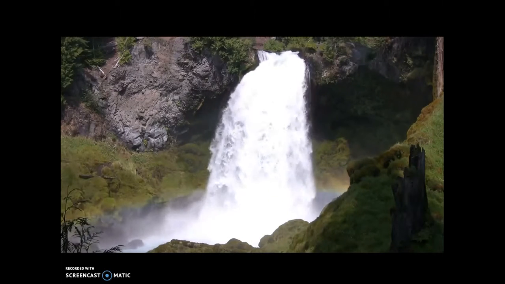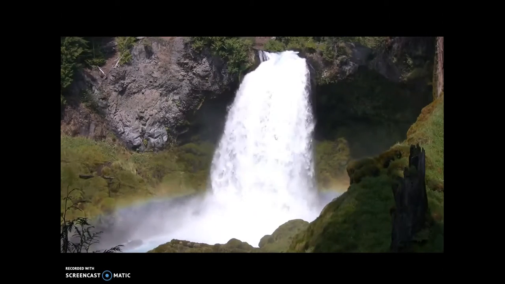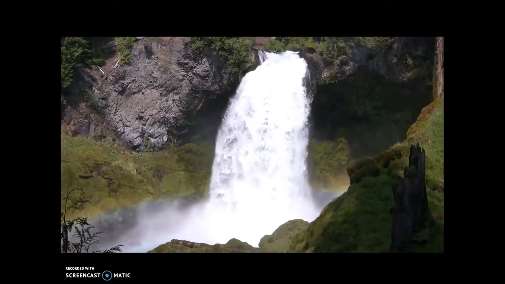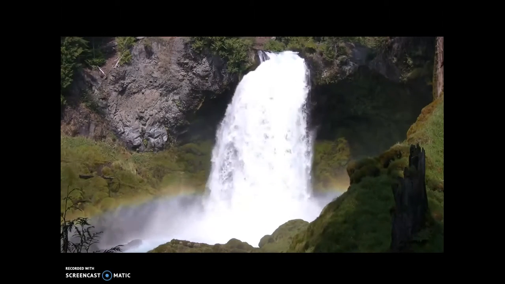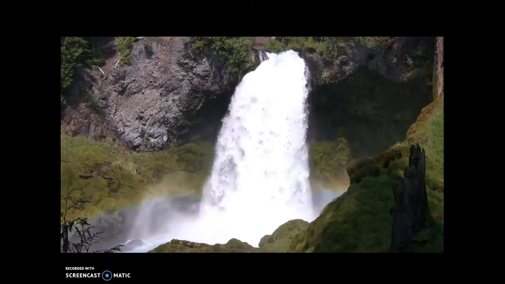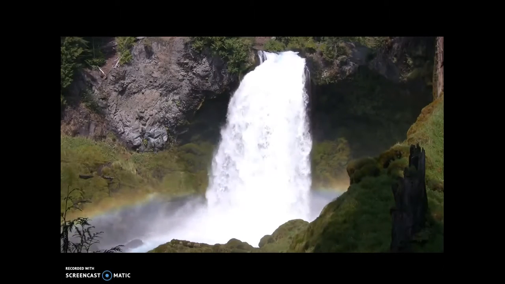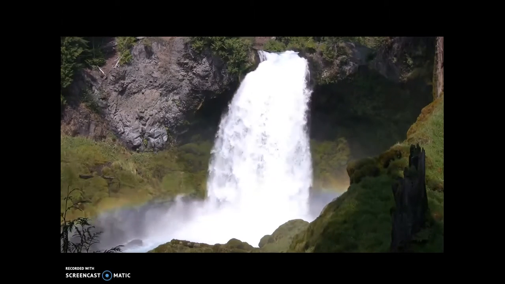The first example we're going to take a look at is water and a waterfall. So looking at the screen, you can see the water is moving on its own. It definitely has grown from a small stream into a bigger, flowing river. However, water cannot eat, drink, or breathe, and water does not reproduce. Therefore, water is a non-living thing.